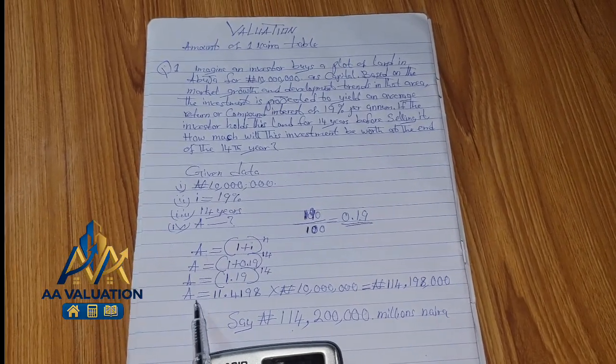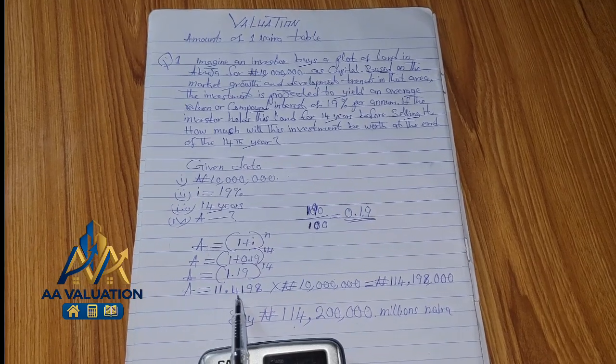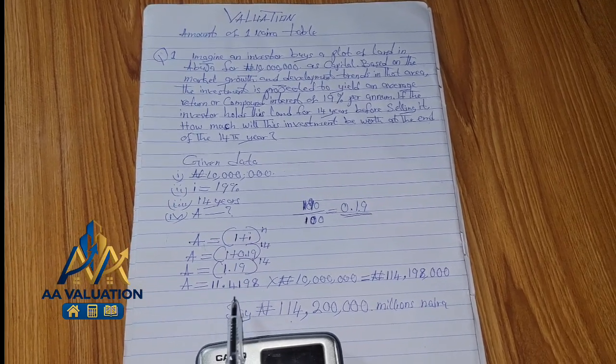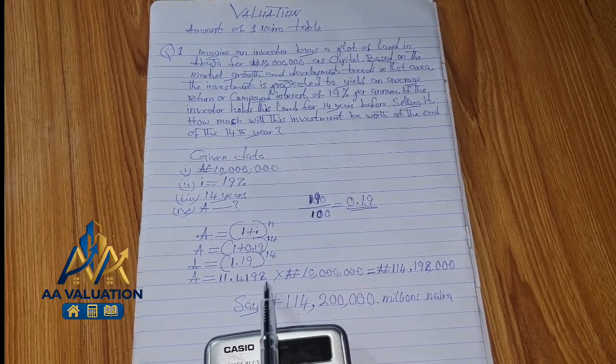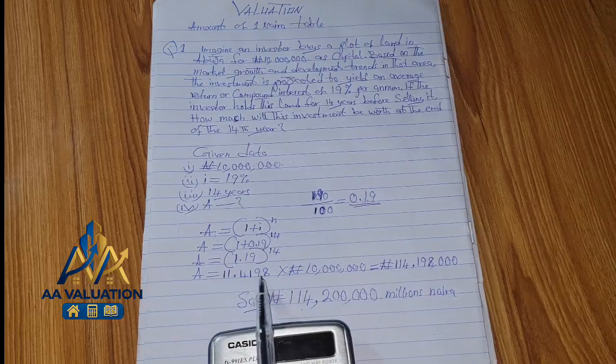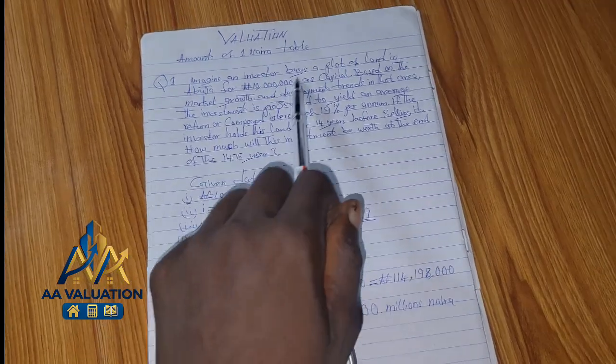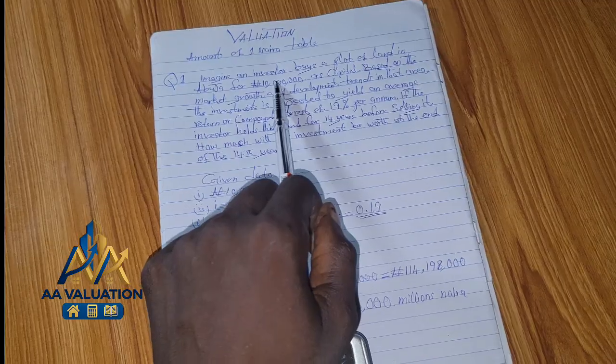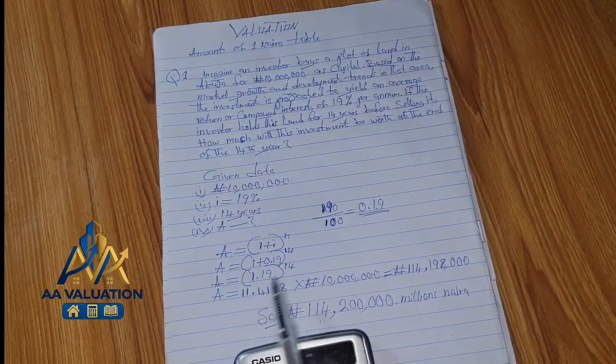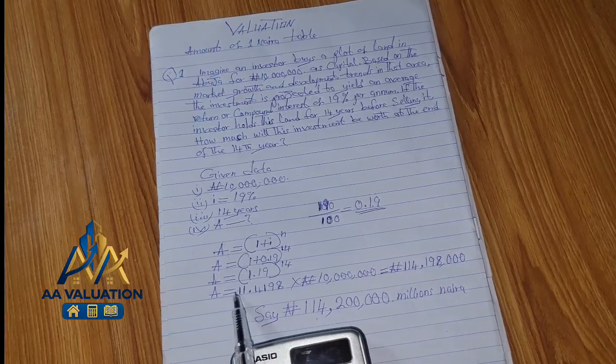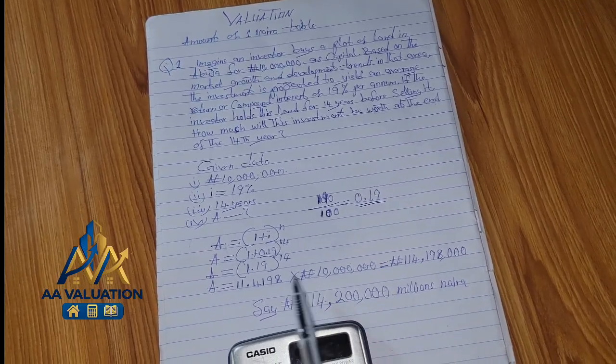This figure, 11.4198, is multiplied by the capital from the question, 10 million as capital.